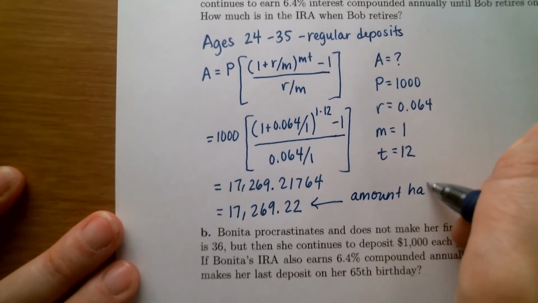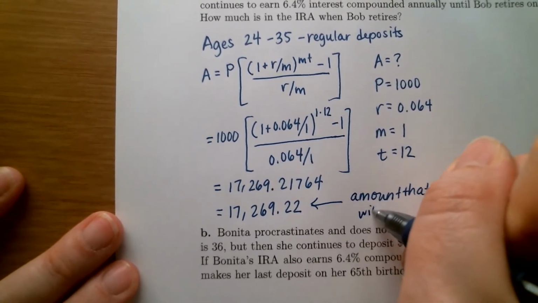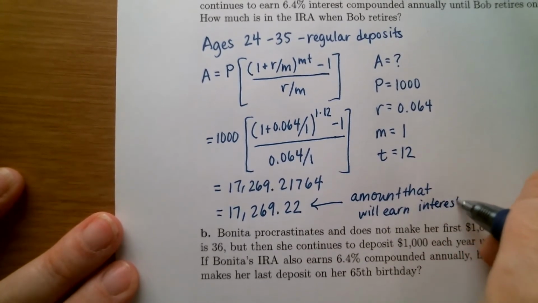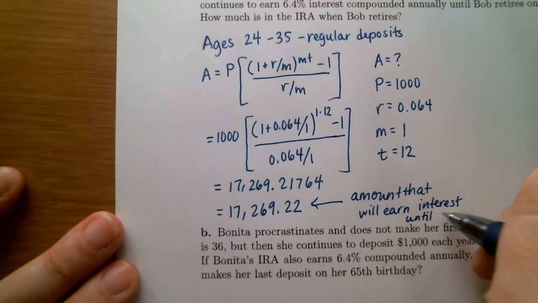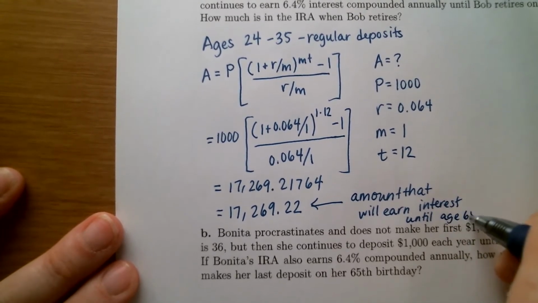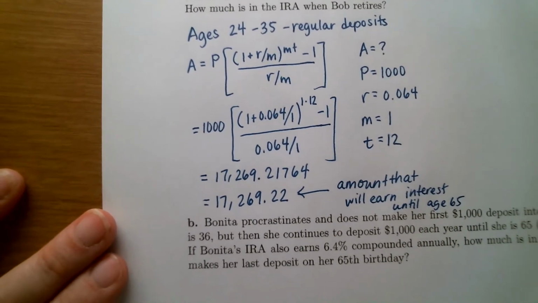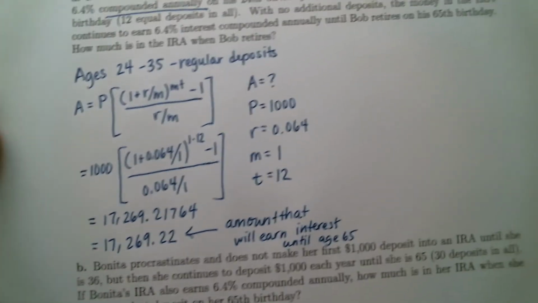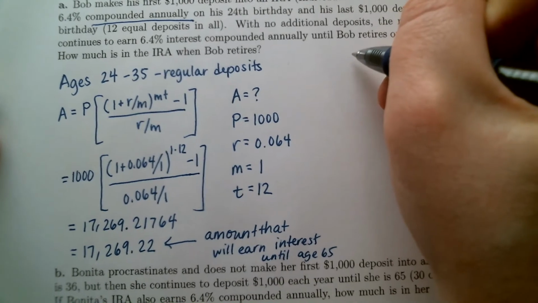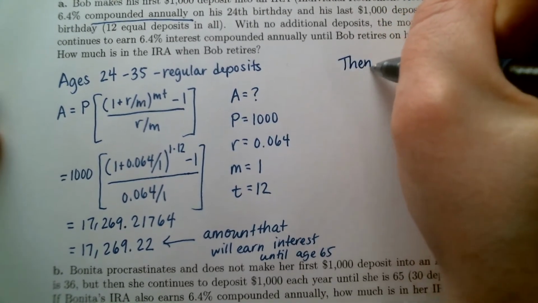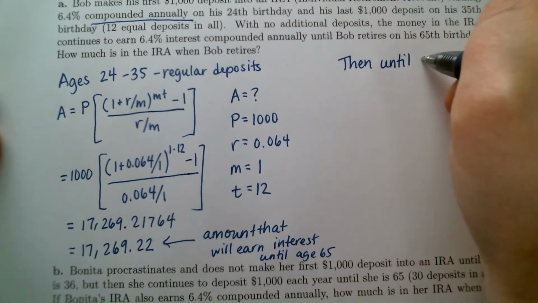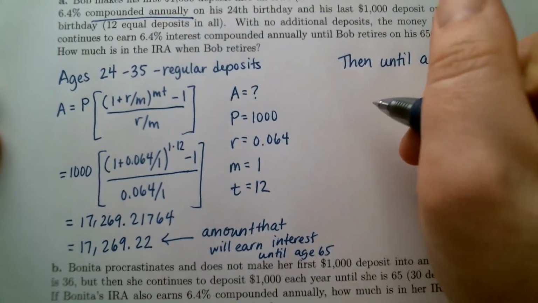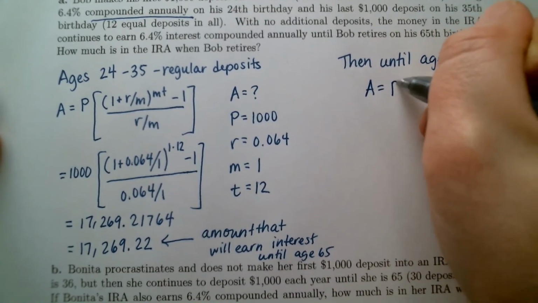This is the amount that will earn interest until age 65. So it now turns into a compound interest problem. Until age 65, the money is just going to sit there and earn interest, so it becomes a compound interest problem.